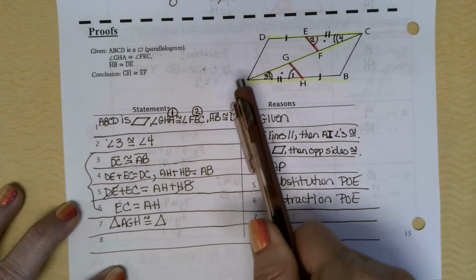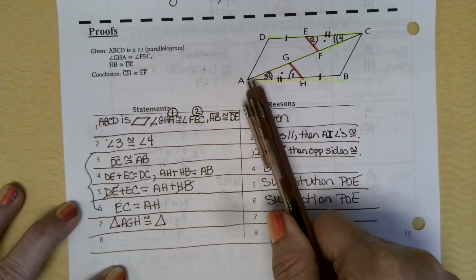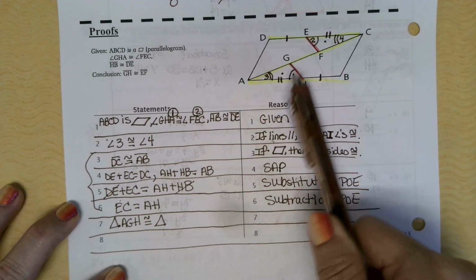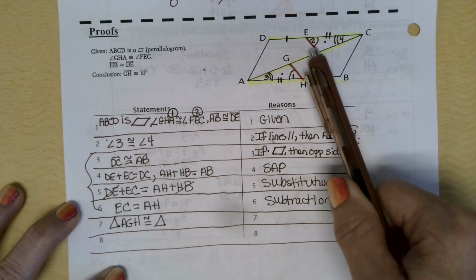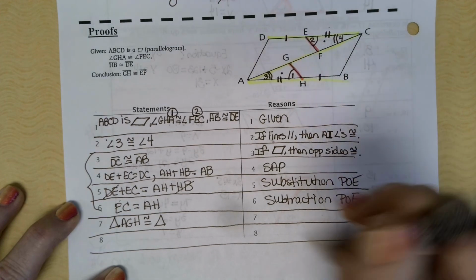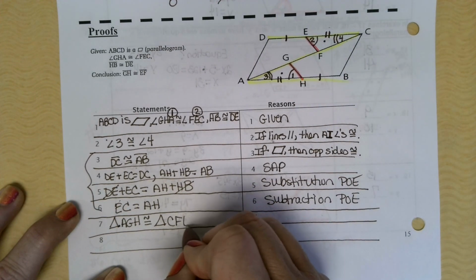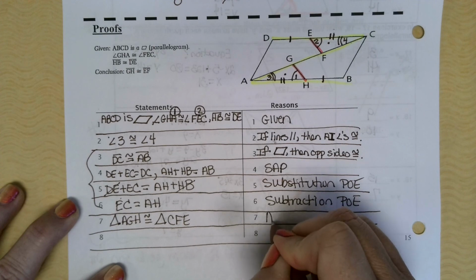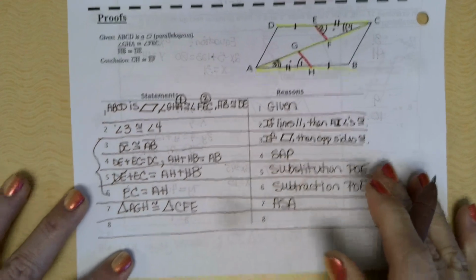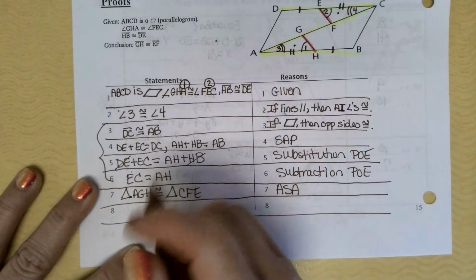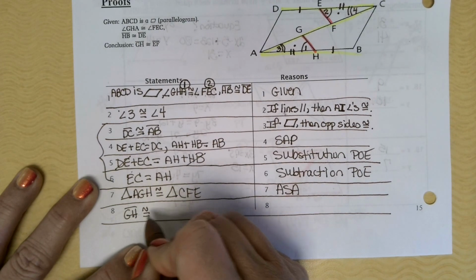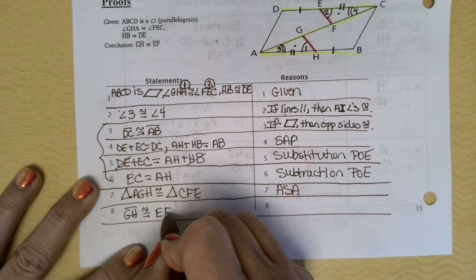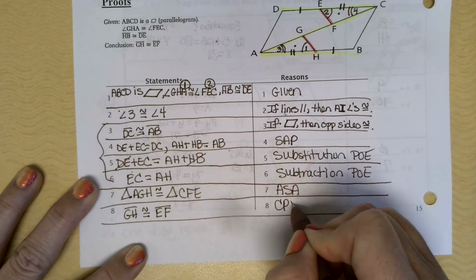So AGH, I went big yellow, pink. So I'm going to say CFE, big yellow, pink. Okay, triangle CFE. And that is by angle, side, angle. And then I'm able to say that GH is congruent to EF, CPCTC.